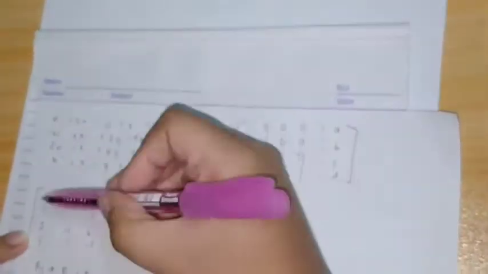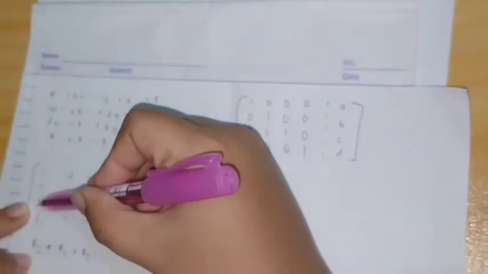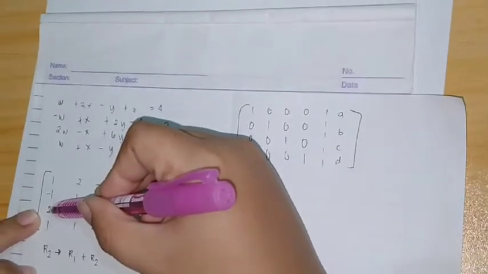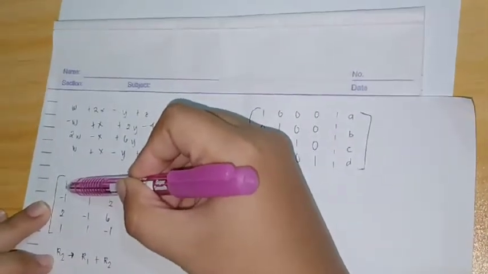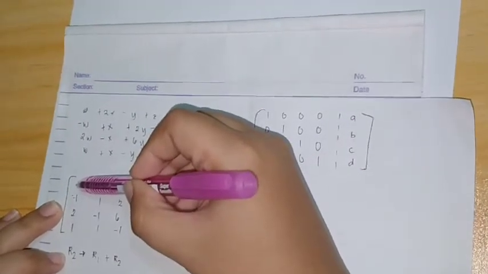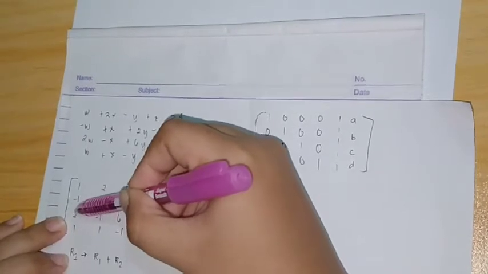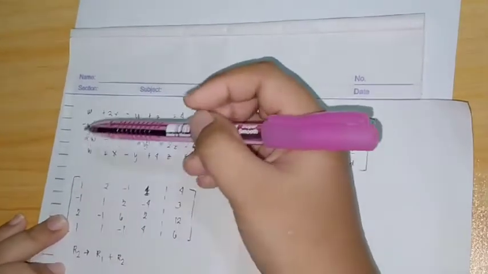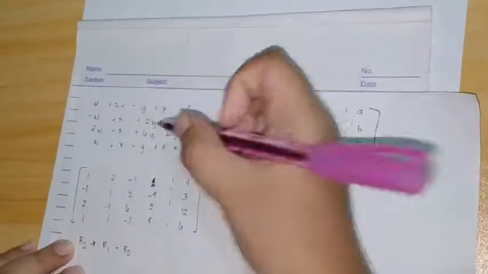Now, how are we going to make this 0? We will multiply row 1 by 2 and subtract the answer from this number, so we will get 0.